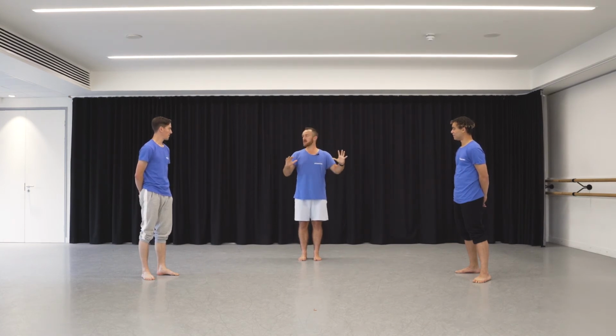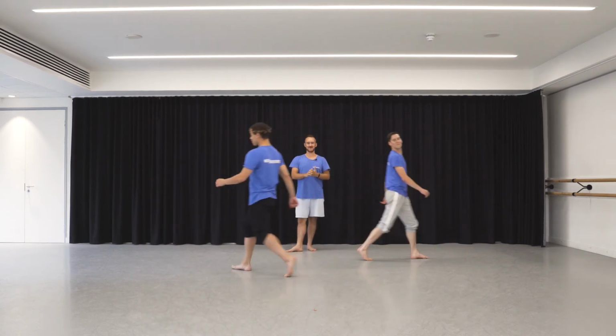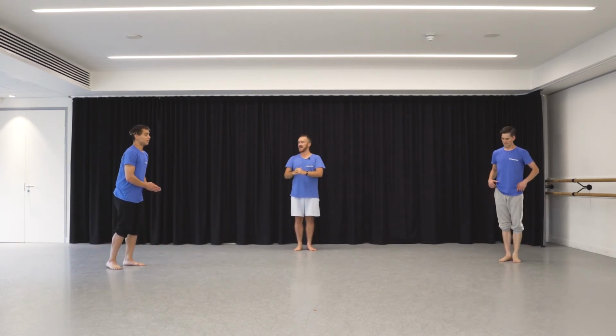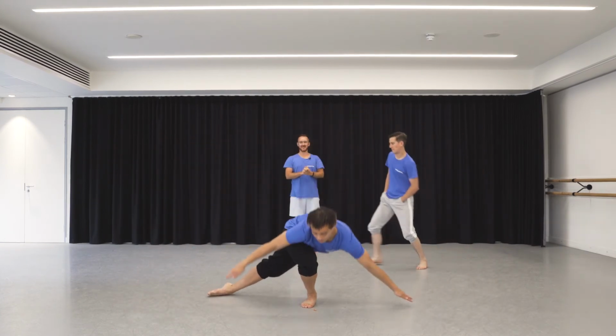And the first is very simple. You're going to use the same graceful skating, but to come together and to find contact for your first position. Let's have a look at that. So we're entering into the space. Lovely.